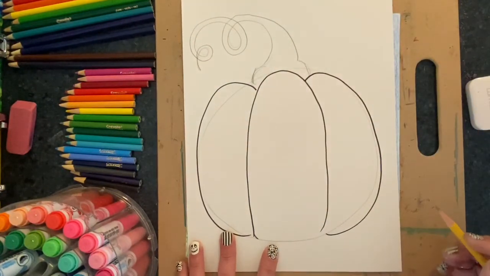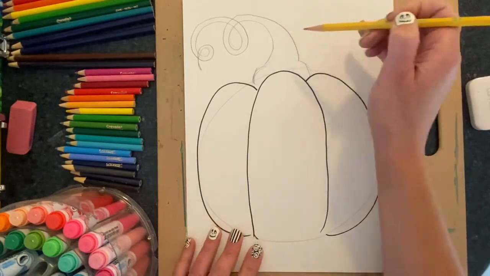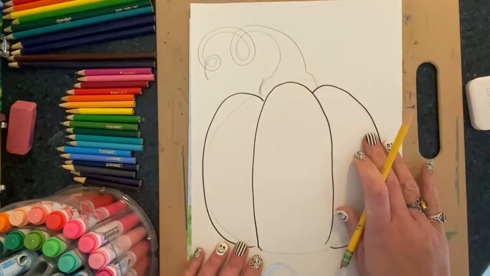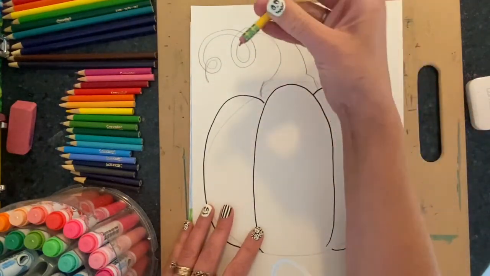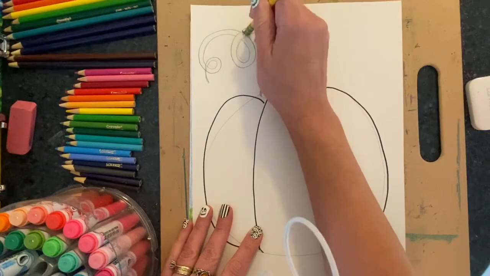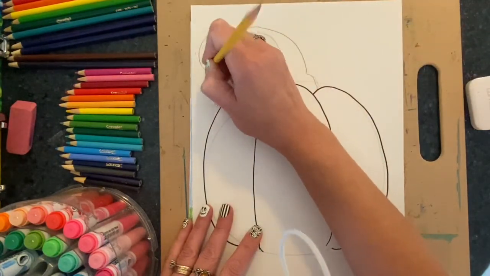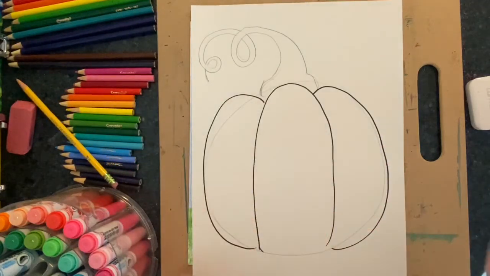Okay. Now we want our stem to look like one part of it is in front of the other. See how it overlaps here? So what I have to do is erase where the lines overlap. And then let me show you that with a Sharpie.